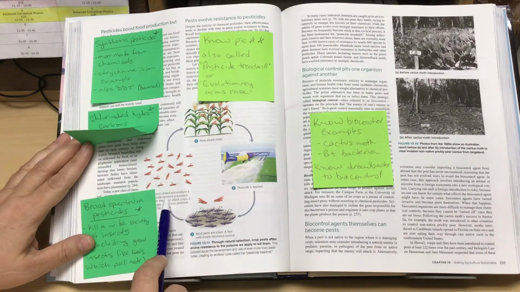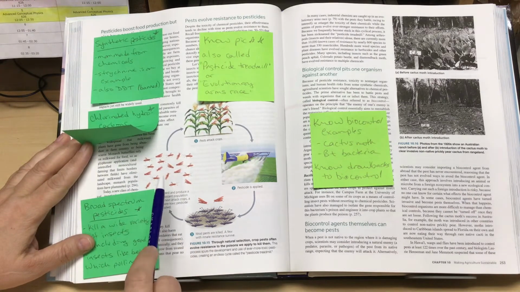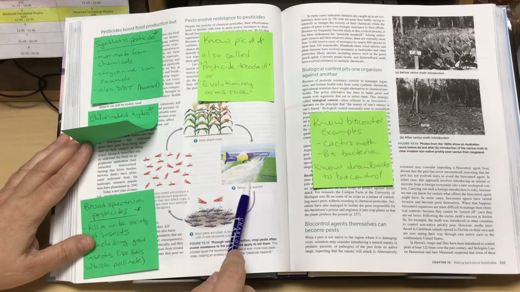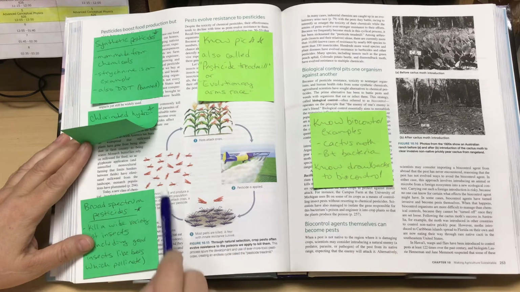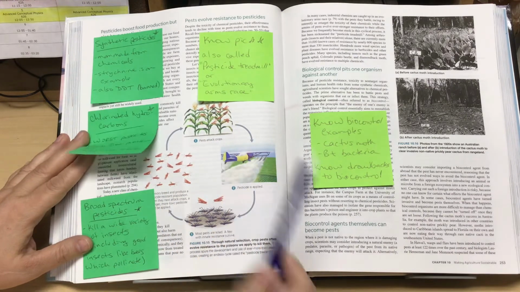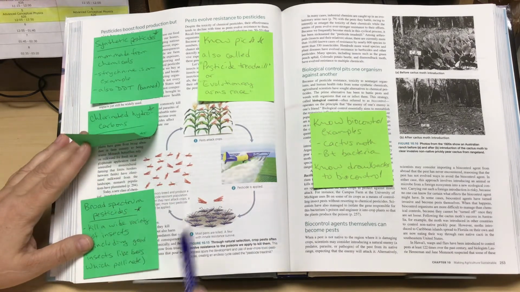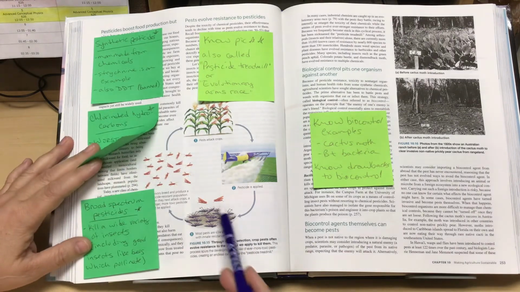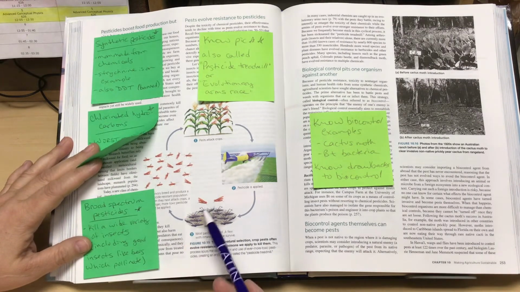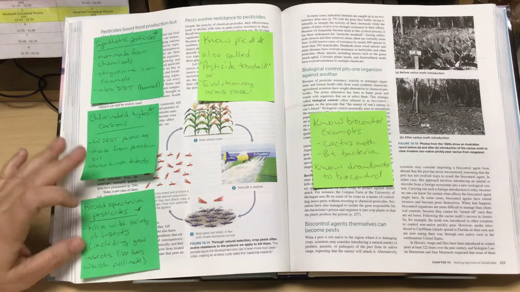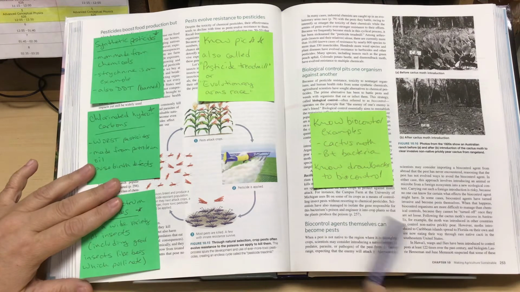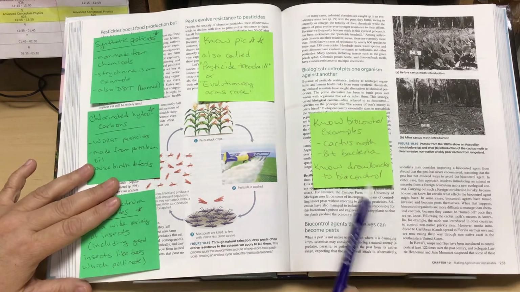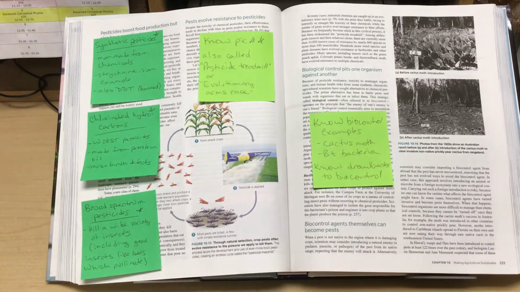And now your entire region is filled with just the ones that are resistant to the pesticide that you applied. And so then you have to apply a new, stronger pesticide. And so the cycle is constantly going on where the genetics of the population is changing because of the pesticides that were applied.